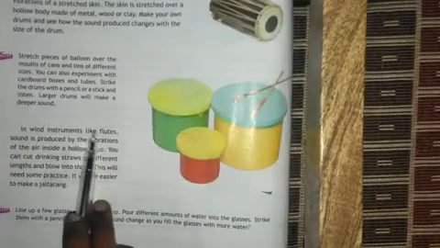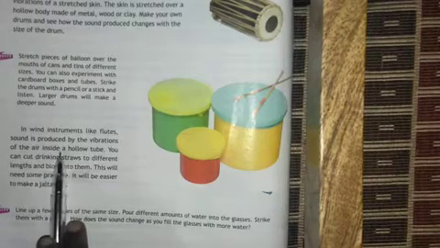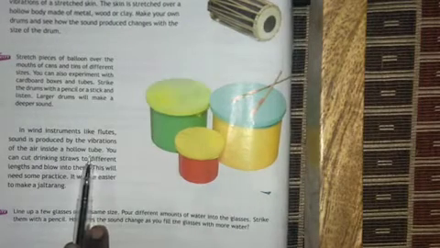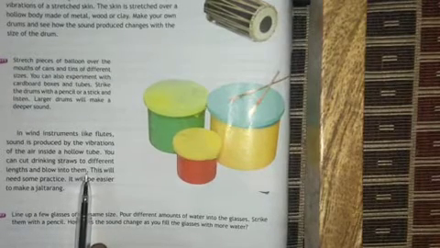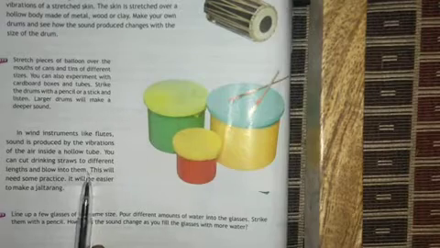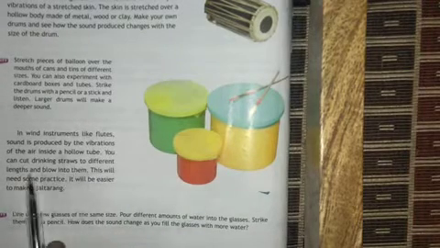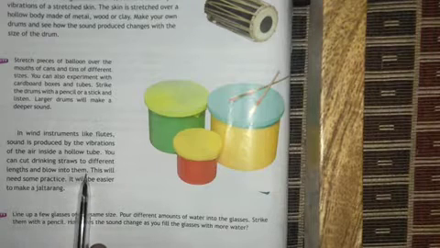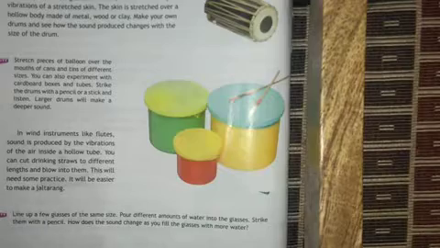In wind instruments like flutes, sound is produced by the vibrations of air inside a hollow tube. So wind instruments means the sound will be produced by the vibrations of air inside the hollow tube. You can cut drinking straws to different lengths and blow into them. This will need some practice. It will be easier to make a jal tarang.